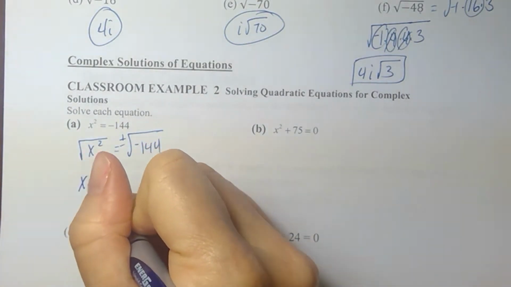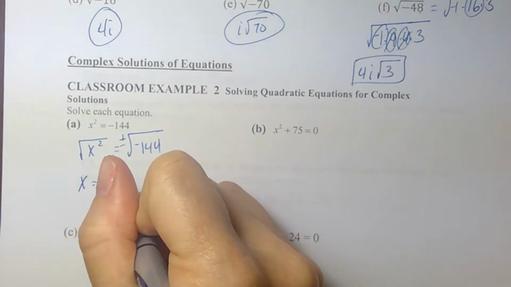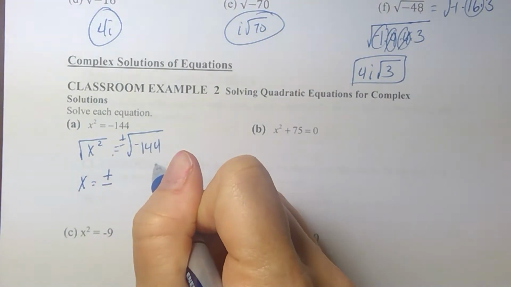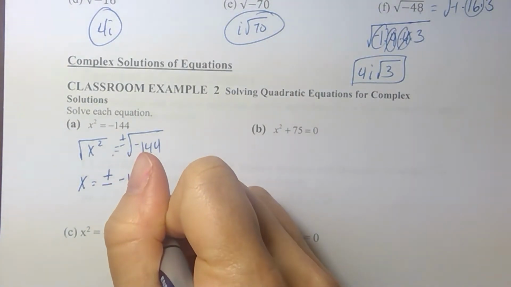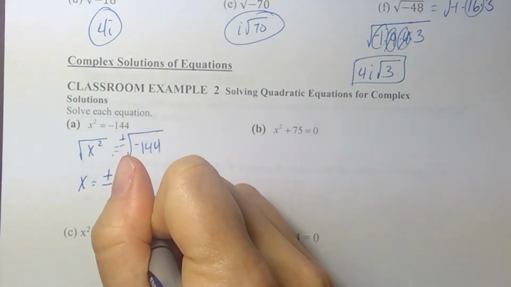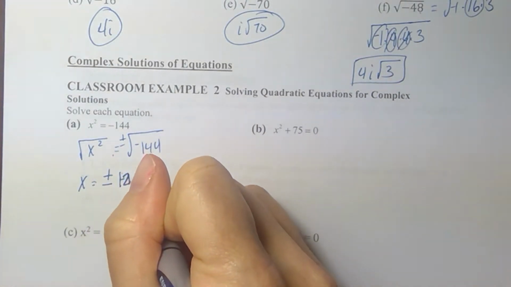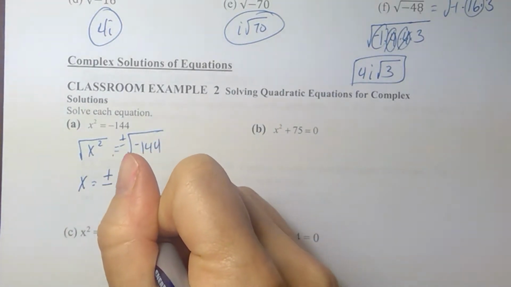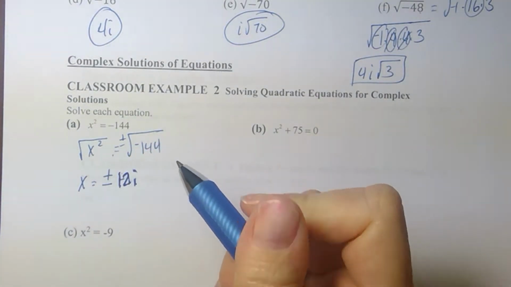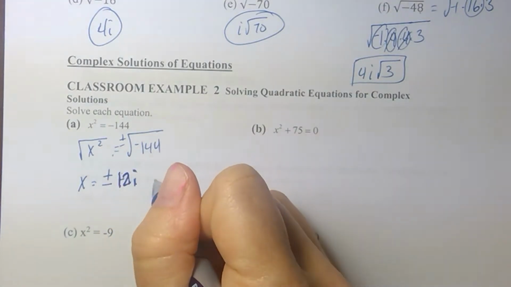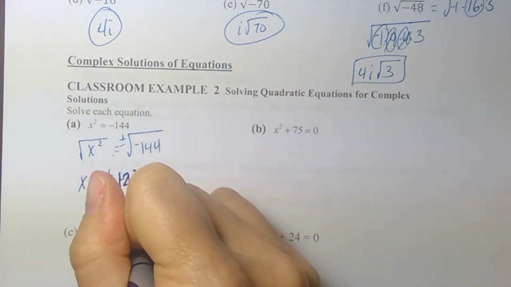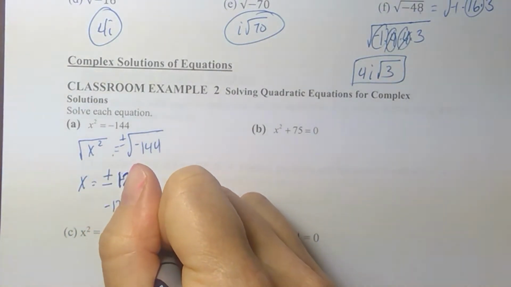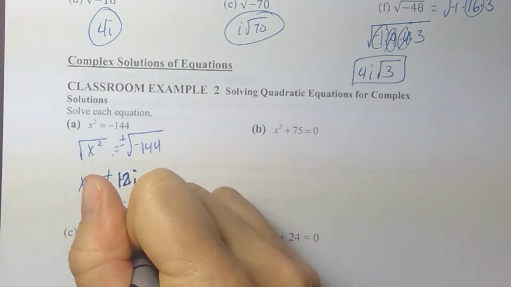The square root of x squared is just x, plus or minus the square root of negative 144. So that is 12i. Square root of negative 144 is 12i. So we've got plus or minus 12i, which means I have two solutions. I can either leave that stacked plus or minus, or I can say negative 12i, positive 12i.